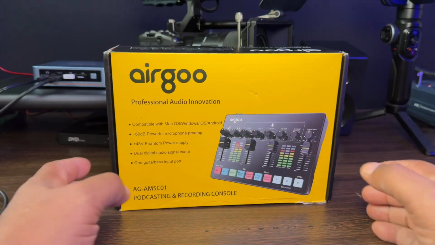We're going to take a look at this Airgoo audio interface and some of the features that this brings to the table. And hopefully this will be exactly what you're looking for to get started on your journey to content creation. Because remember guys, audio is number one, then lighting, then video. All right, guys, let's get into this box.